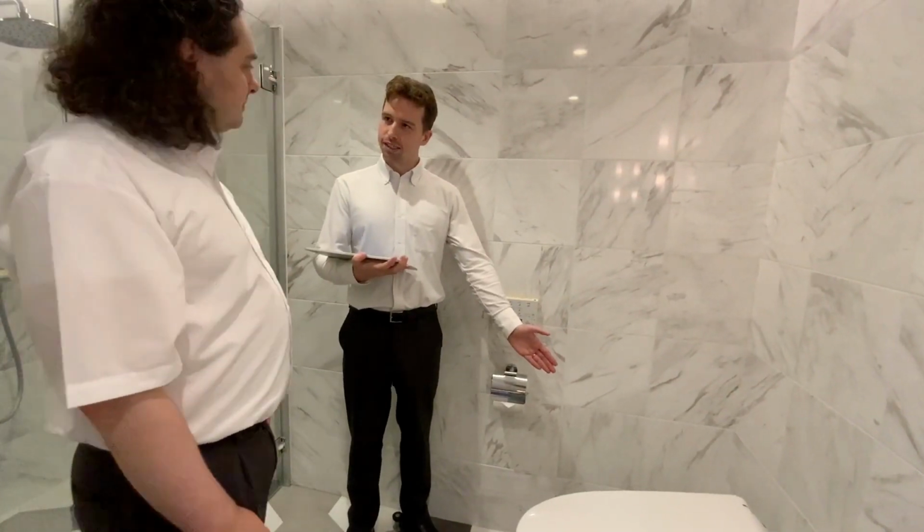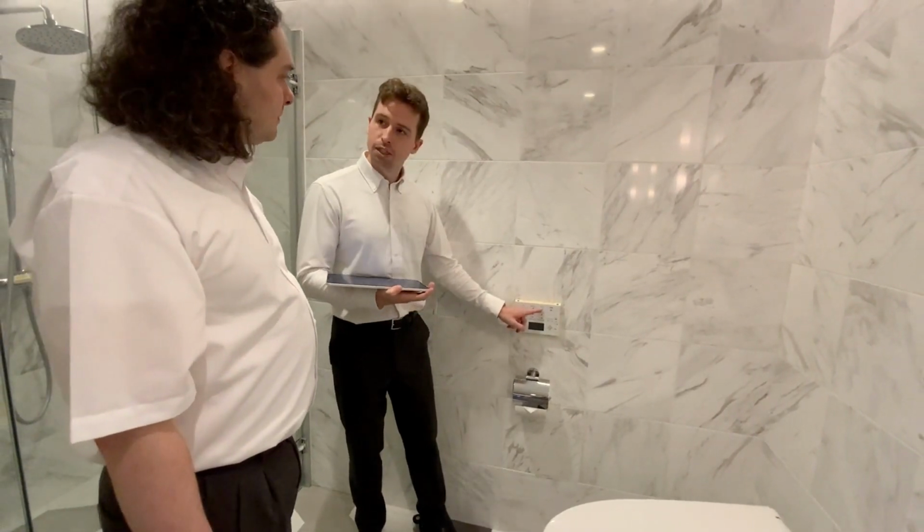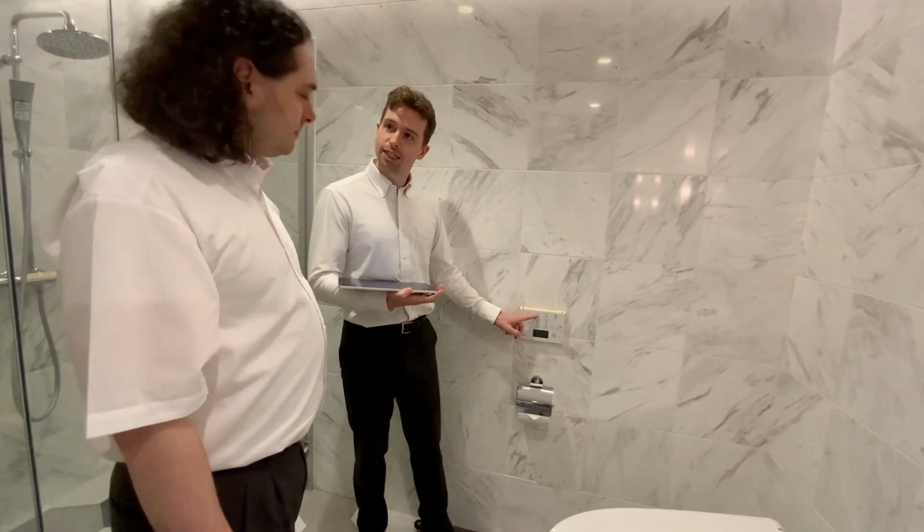Here is the toilet. Push this button to flush. Push this button for front washing and push this button for rear washing.